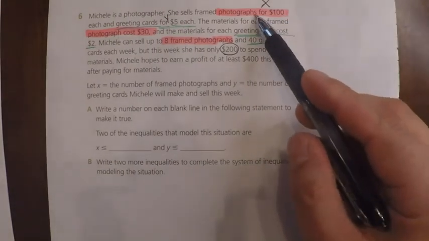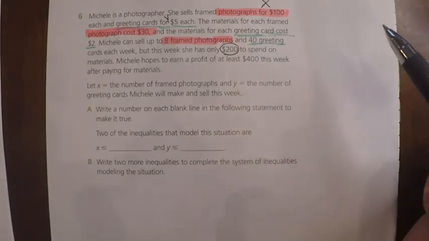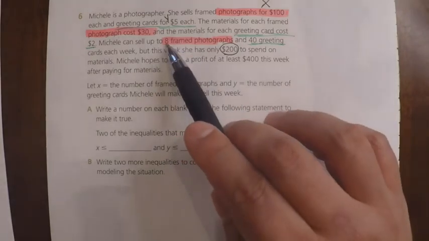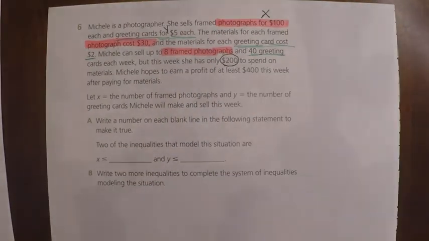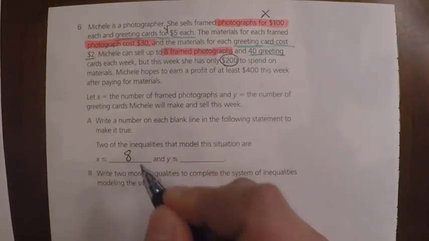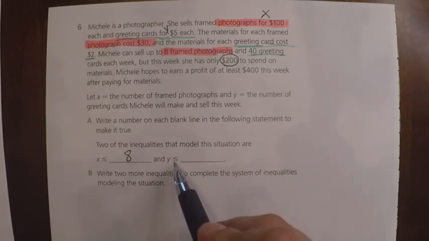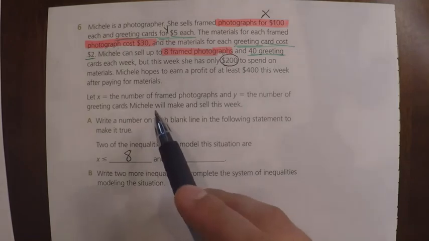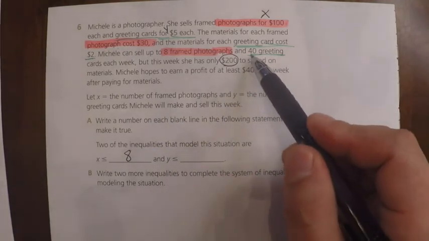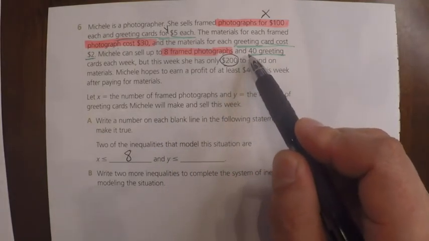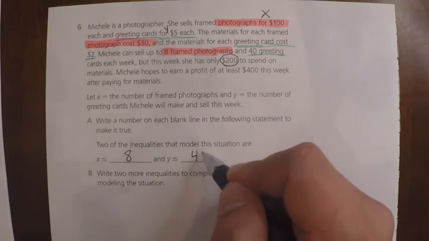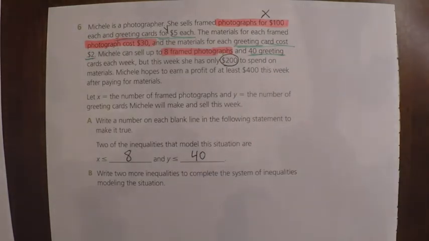So X is the amount of photographs, and here it says that she could sell up to 8 photographs. So X has to be less than or equal to 8, and Y has to be less than or equal to the number of greeting cards right here, which is where she says up to 40 greeting cards. So it can be less than or equal to 40 greeting cards there.